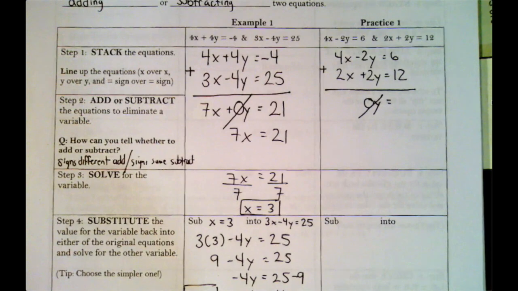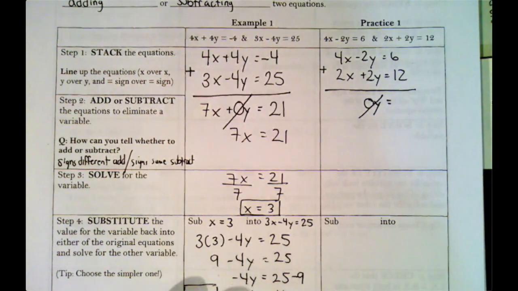So you can pause the video now and try example or practice 1, or you can wait till the lesson's over and you can come back to practice 1. Let's flip the page over and try one more example.